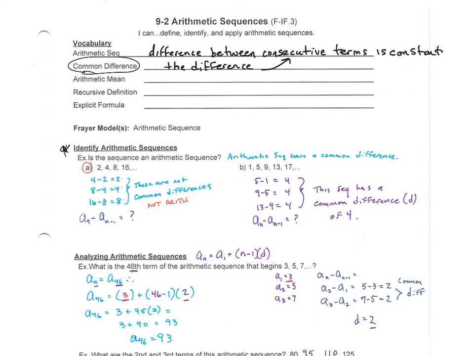Looking at B, on the other hand, we have 1, 5, 9, 13, 17. You can look at it quickly and say, well, it looks like each term is being separated by 4. And we can check that by looking at one term, 5, and subtracting its previous term.